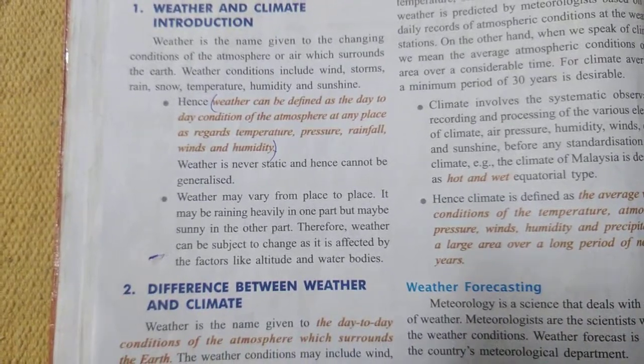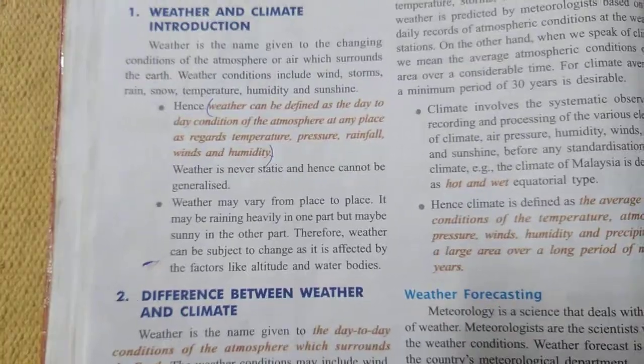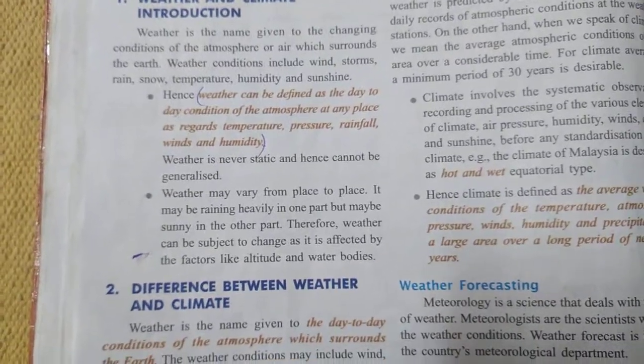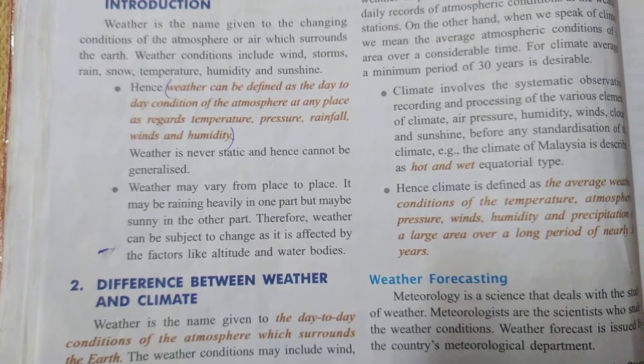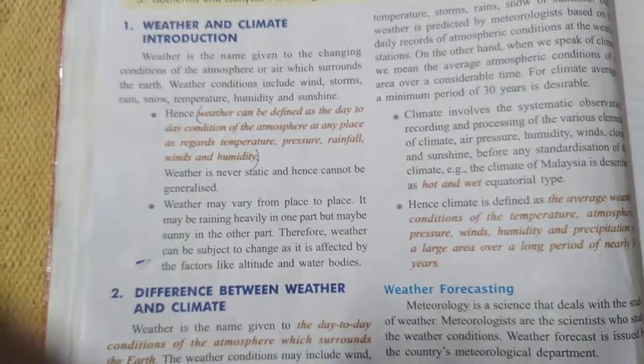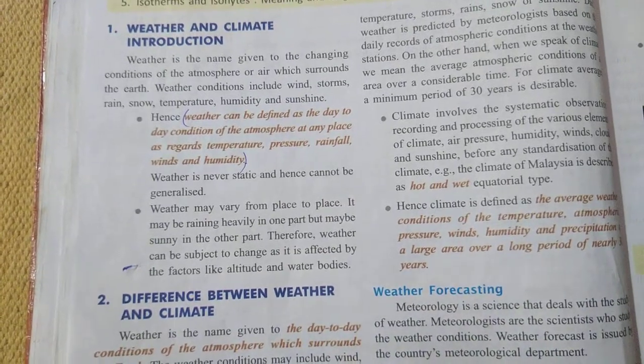Weather is never static and hence cannot be generalized, since it is not fixed. Suppose the weather condition today is cloudy and tomorrow may be sunny. Weather may vary from place to place. It may be raining heavily in one part but may be sunny in other parts. Suppose it is raining here now, but it may be sunny in other parts of northern India.